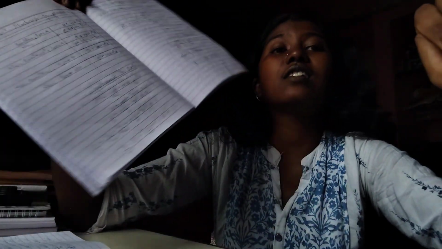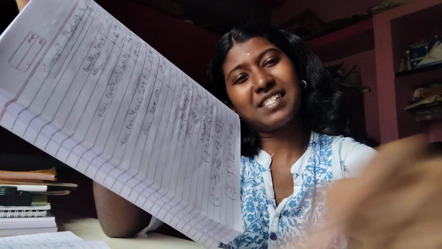Okay, so this is the quadratic formula which everyone must know. Okay, and the b square minus 4ac is the discriminant.